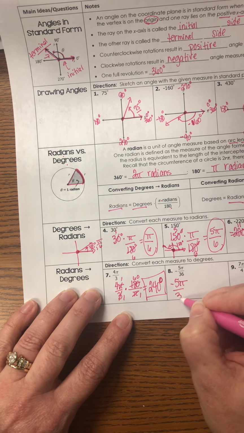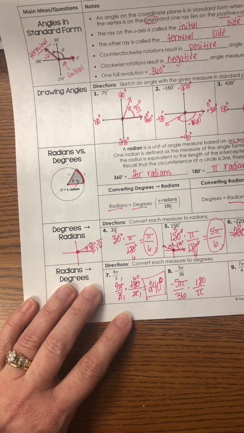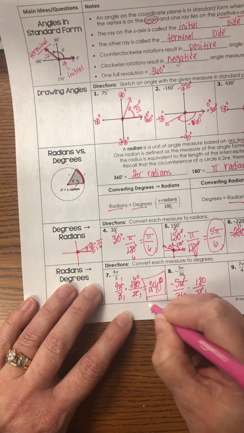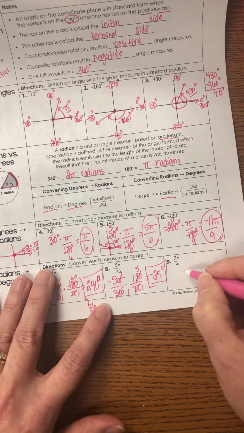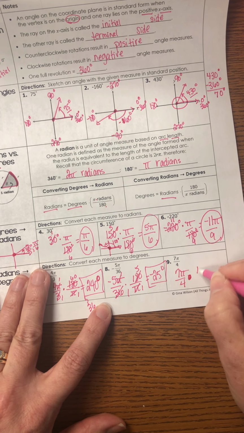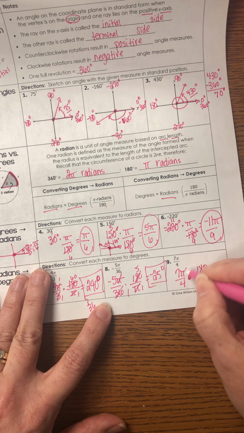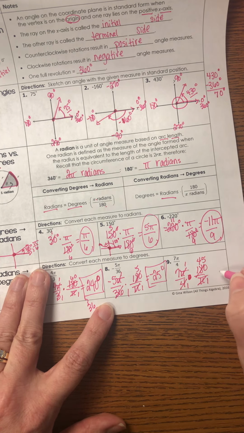Negative 5 pi over 36, we'll multiply this by 180 over pi. And so your pi's will cancel out. Let's see, 36 times 5 is 180. So that'll give me negative 25 degrees. And then 7 pi over 4, let's multiply this times 180 over pi. My pi's will cross cancel. And then we'll multiply 7 times 45. We'll get 315 degrees.